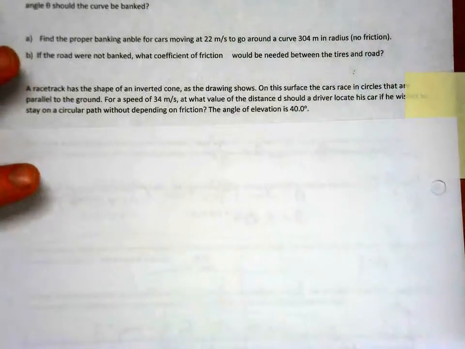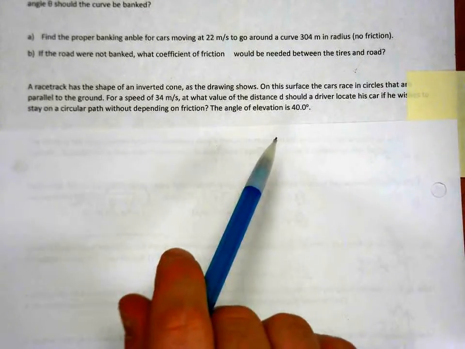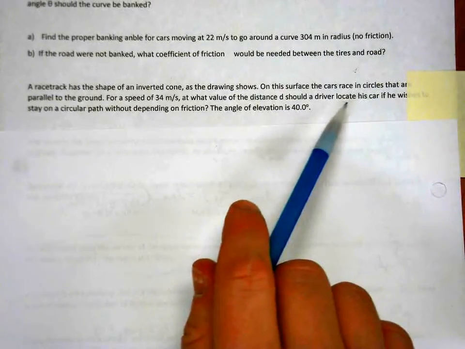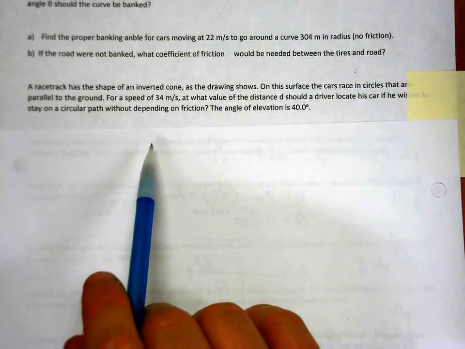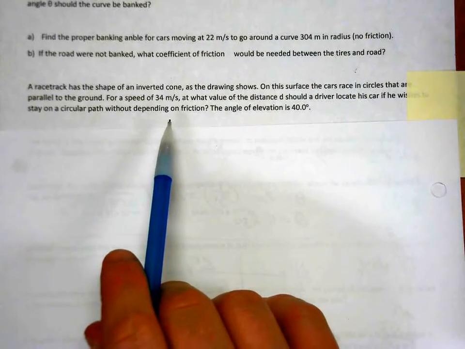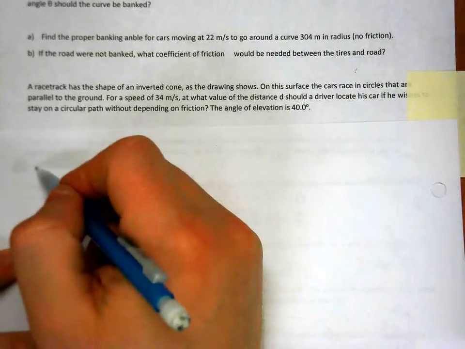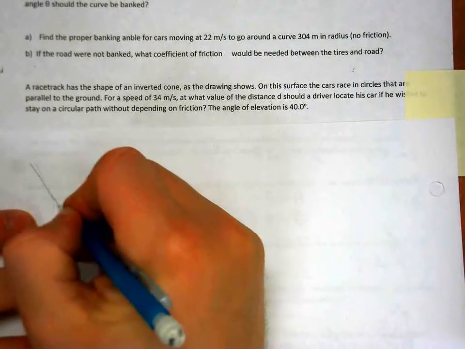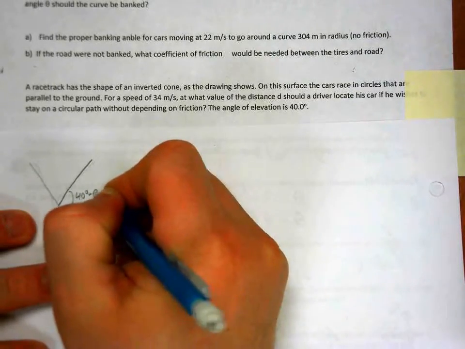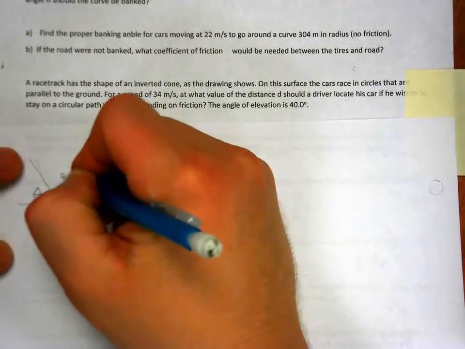Okay, so this one's a little tricky. A racetrack has the shape of an inverted cone, as the drawing shows. The drawing is in the PowerPoint lectures. On the surface, the cars race in circles that are parallel to the ground. For a speed of 34 meters per second, at what value of the distance d should a driver locate his car if he wishes to stay on the circular path without depending on friction? The angle of elevation is 40 degrees. No, that's a terrible drawing. And I believe that is d.